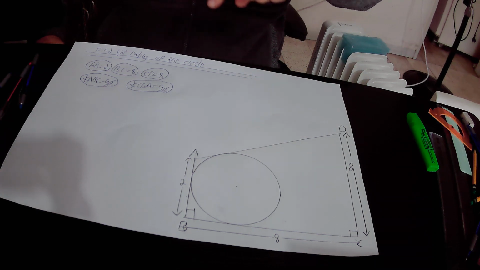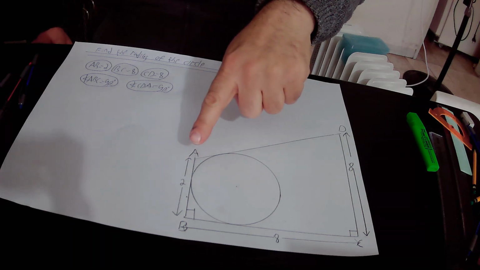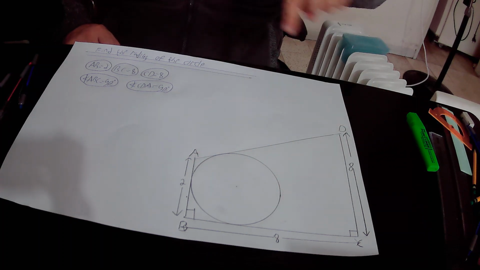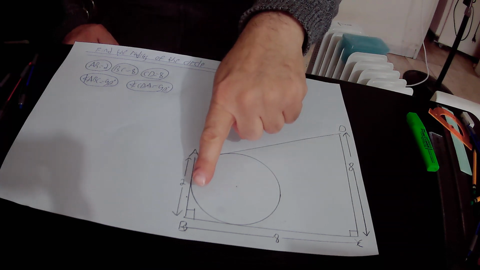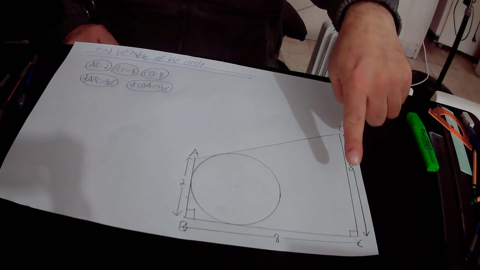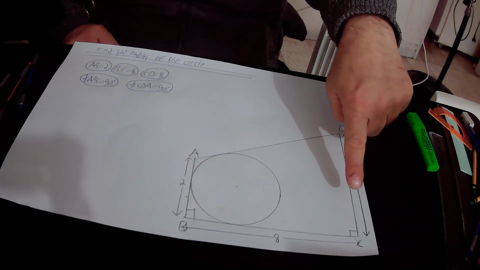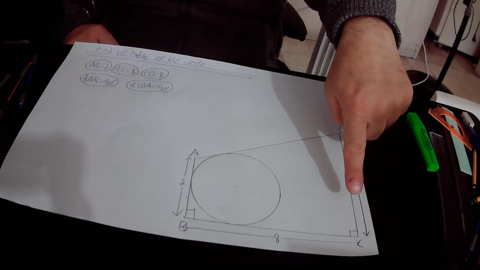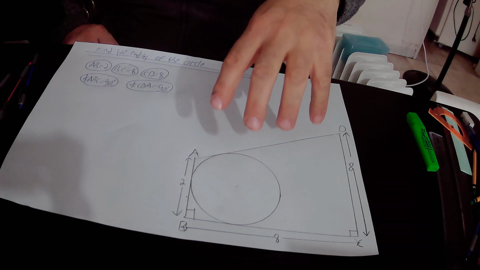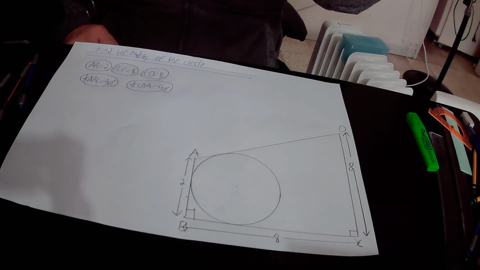In addition, we know that side AB equals 2 units in length, side BC equals 8 units, side DC also equals 8 units. This is angle ABC that equals 90 degrees, and this is angle DCB that is equal to 90 degrees. Again, our mission is to find the area of this circle.